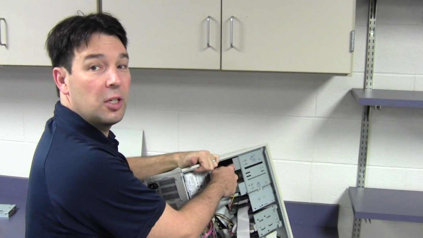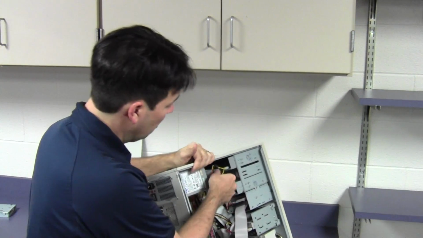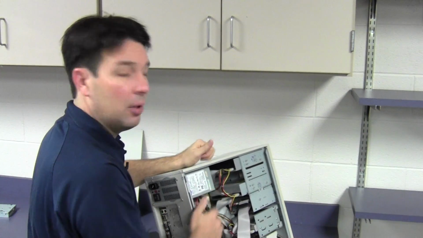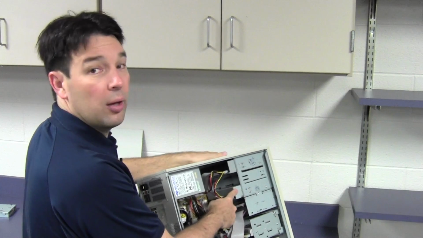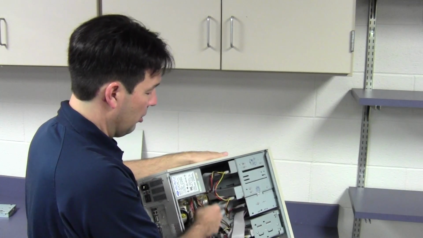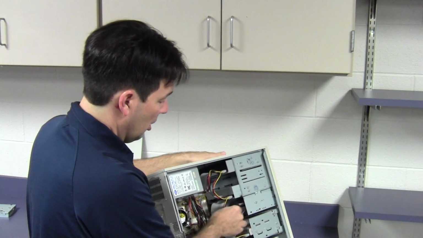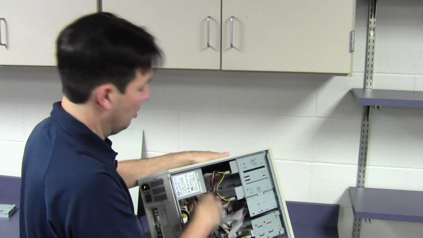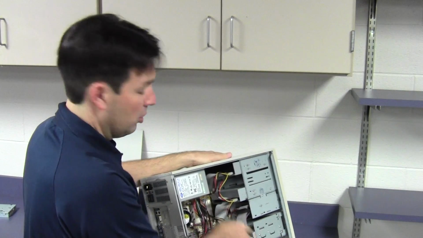So here's a bay for the DVD drive. There's the little power cable, and then inside there's also a data cable. Here's the CD drive, there's the power, and there's the data cable. Here is the floppy drive, here's the data cable right here, and there's the power going to it.